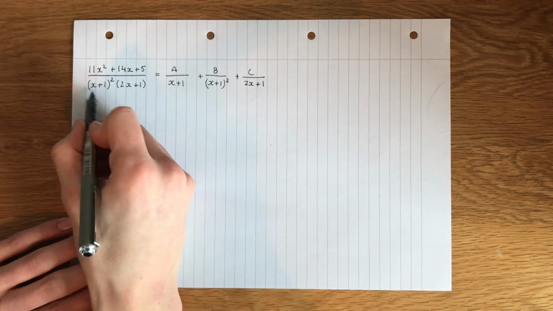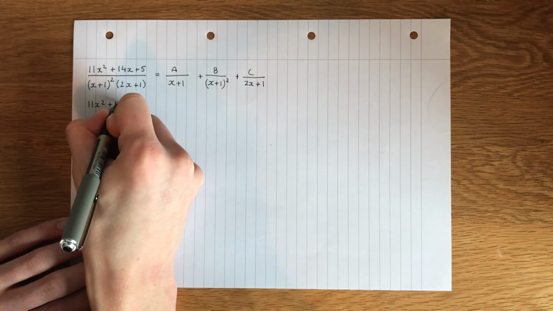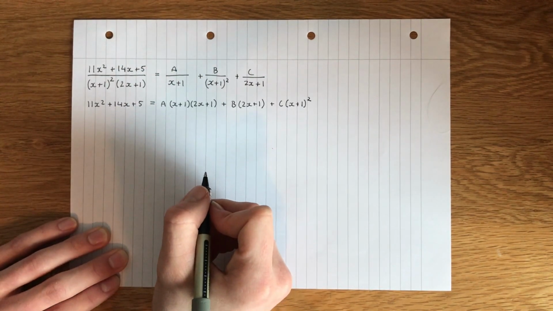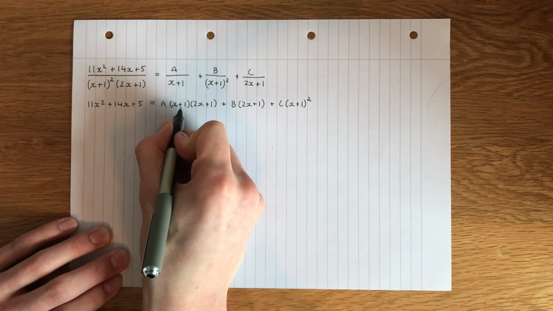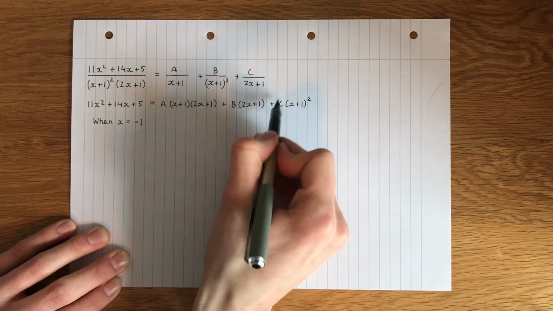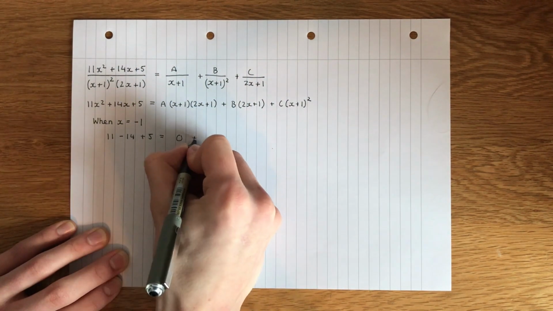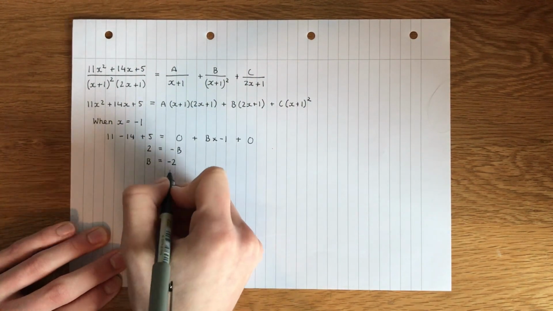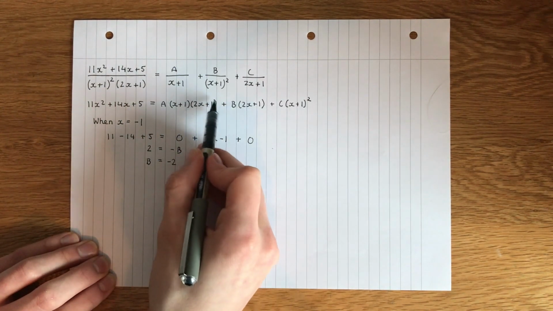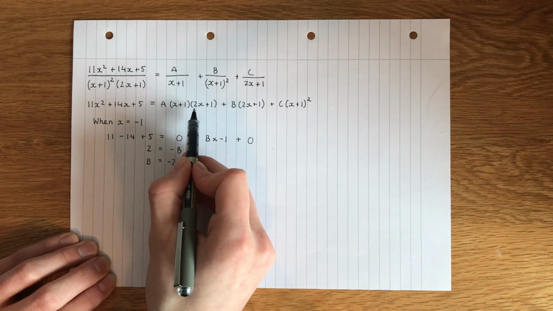So we want to multiply out by the denominator. And then we want to substitute in some values. So the first one will be -1. And this -1 will cancel out this section and this section of the equation. And then the second substitution we want to do will be -1/2 due to this factor, because -1/2 will make this equal to 0.